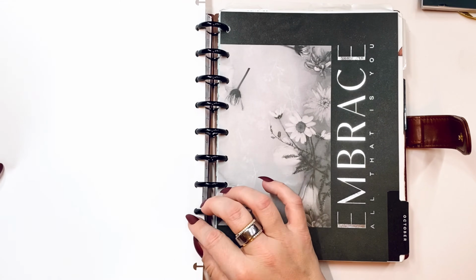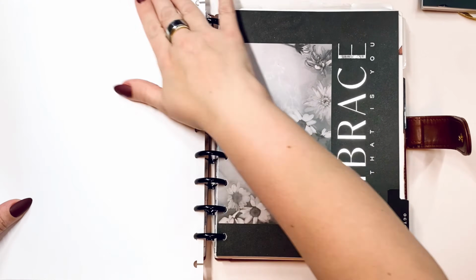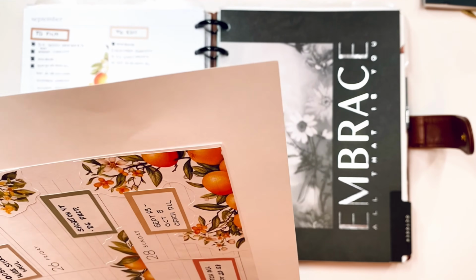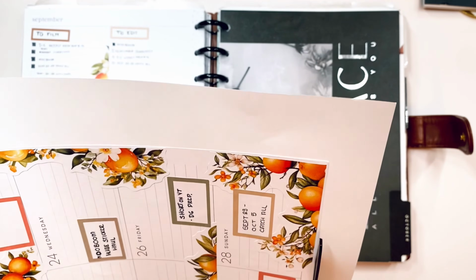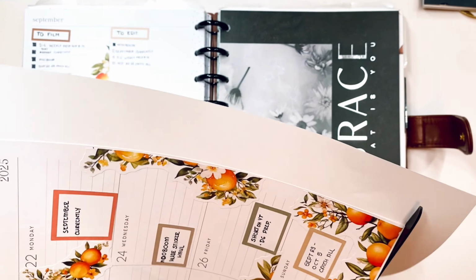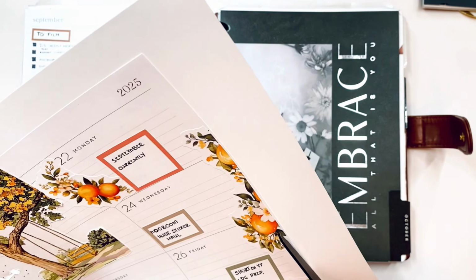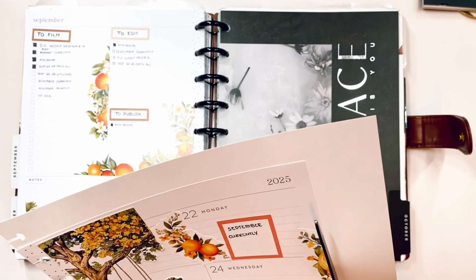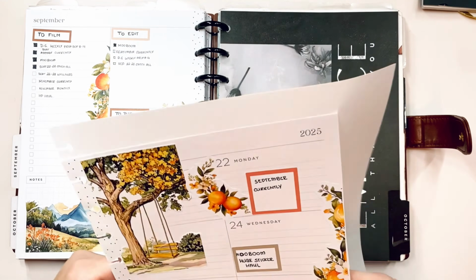Okay, so once in a while this happens and it doesn't sit right. This is a permanent glue, so it's not very easy to reposition. I'm not even trying. I'm just going to cut around it and repunch it.